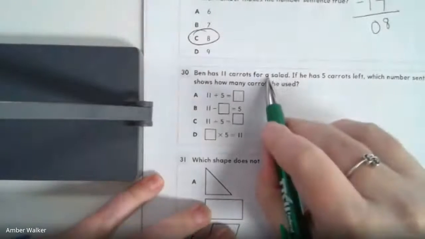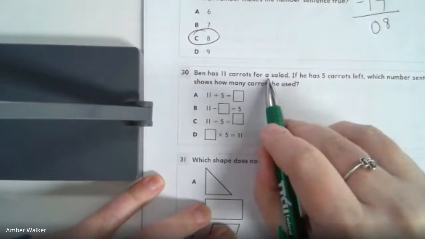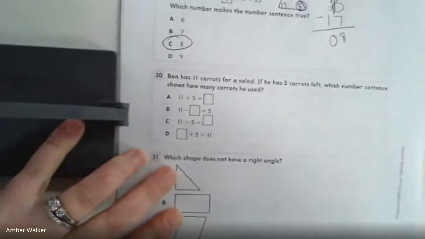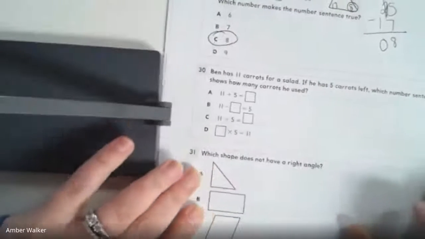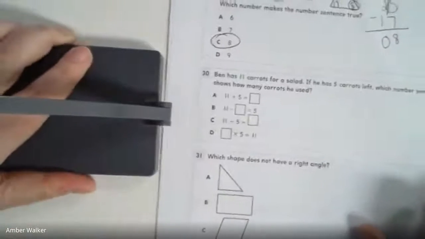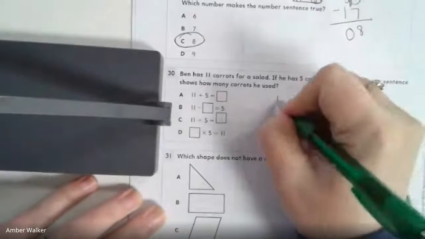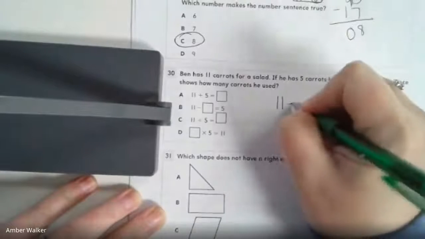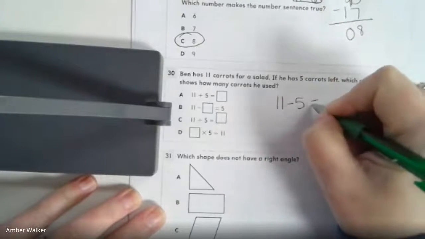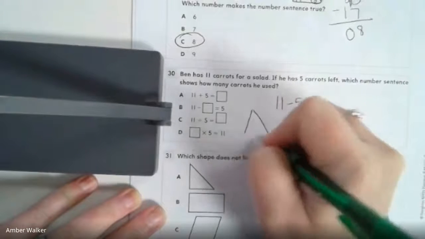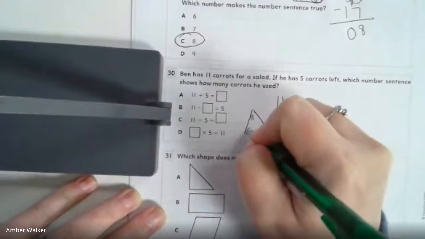Ben has 11 carrots for a salad. If he has 5 carrots left, which number sentence shows how many carrots he used? So he has 11 to begin with, but he's got 5 left over. That means he didn't use them. So it wants to know how many he did use. He has 11 and he has 5 left over.